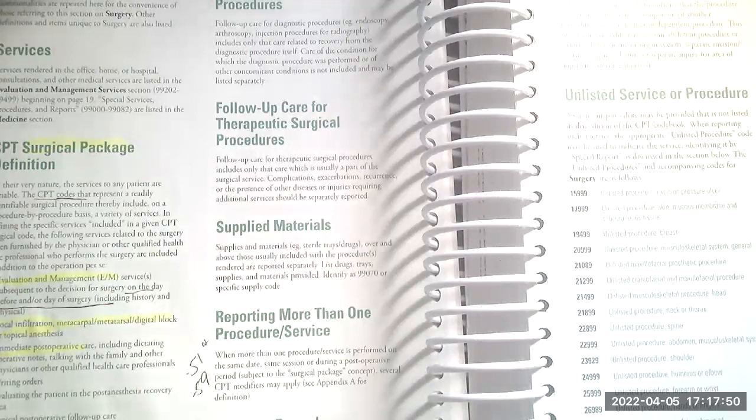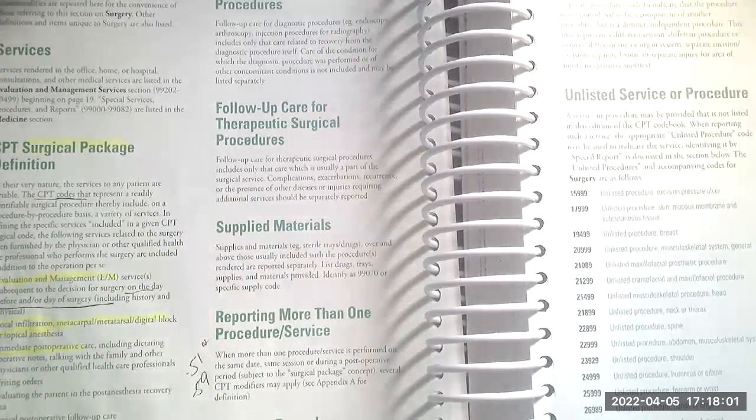If there are complications, if you develop an abscess, if you develop an infection, if your disease has recurred, or you have some other kind of injury that is caused after the procedure or because of the procedure, that is not included in follow-up care. All right. That is a new condition that's going to be listed separately.